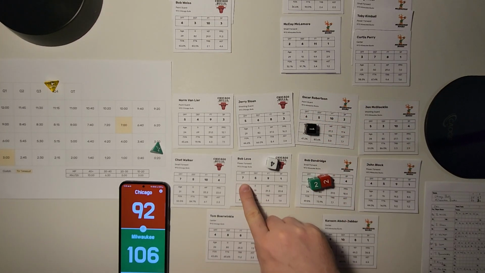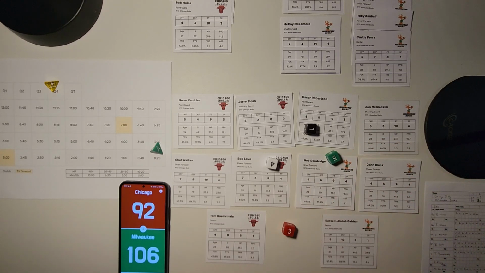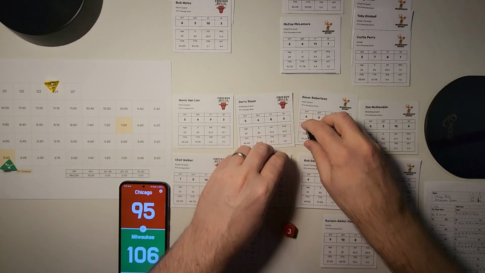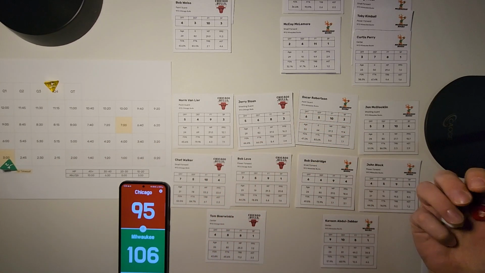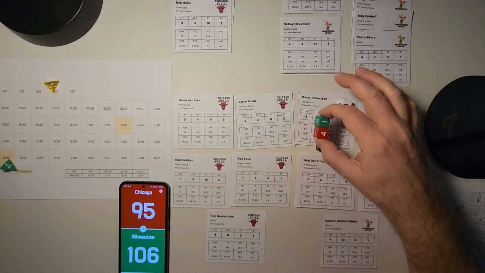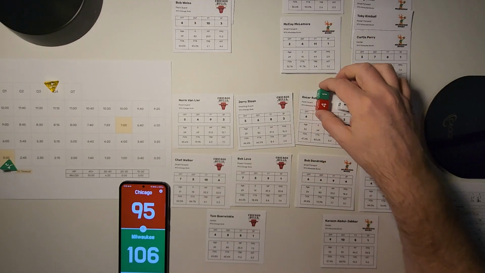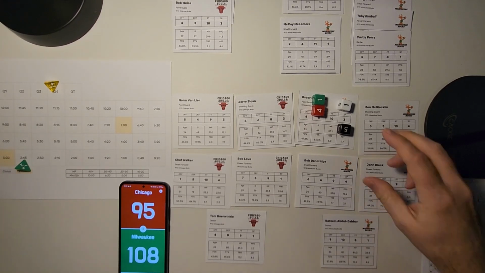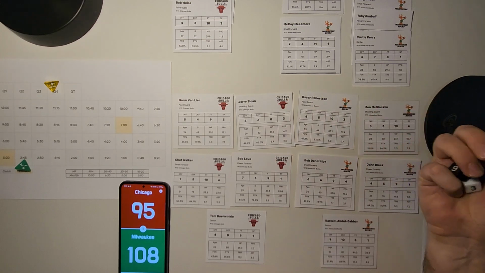So we have a 4 for Bob Love. That'll be a bucket plus 1 as he goes to the line and makes the free throw. Three minutes left in the game, and we have an 11-point lead for Milwaukee. Robertson again. A 5 is going to be a bucket, and a 5 on that is no defensive change or play. So we'll lead back to 13.